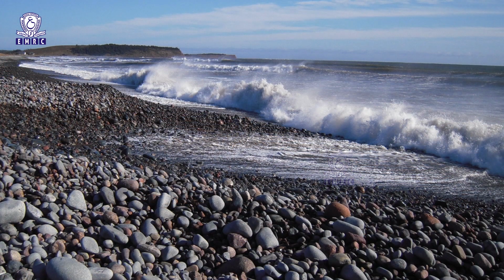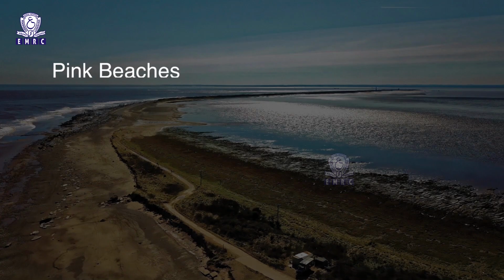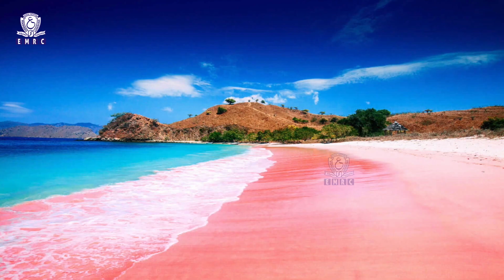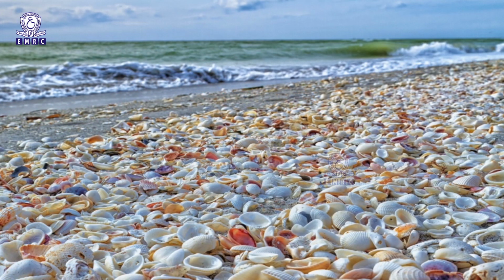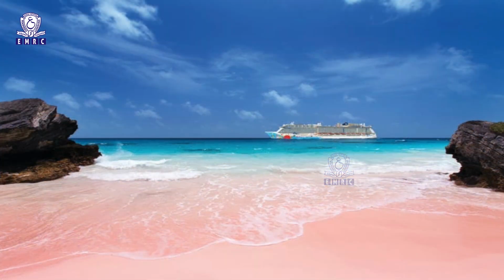A shingle beach is composed of flat, circular, smooth stones. Pink beaches. The beaches formed along the shoreline which are made up of corals and shells of marine organisms are called pink beaches. Pink beaches are common in Bermuda.